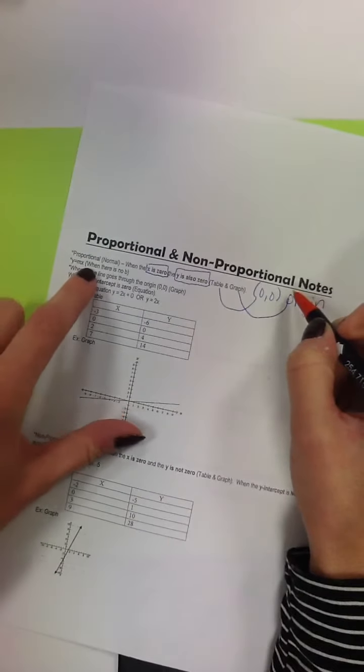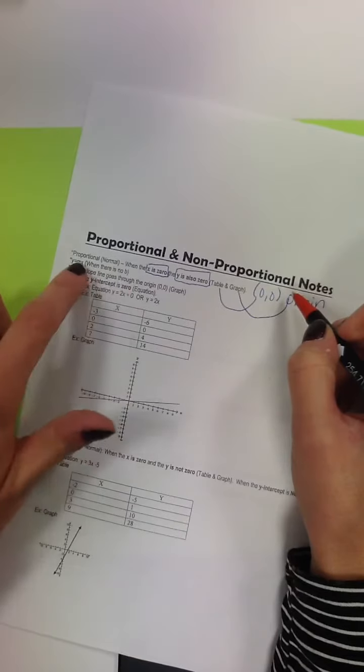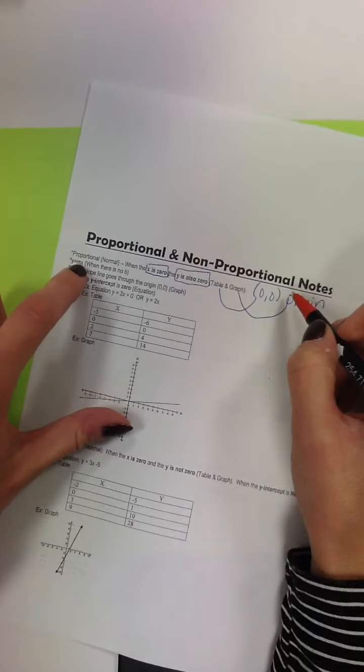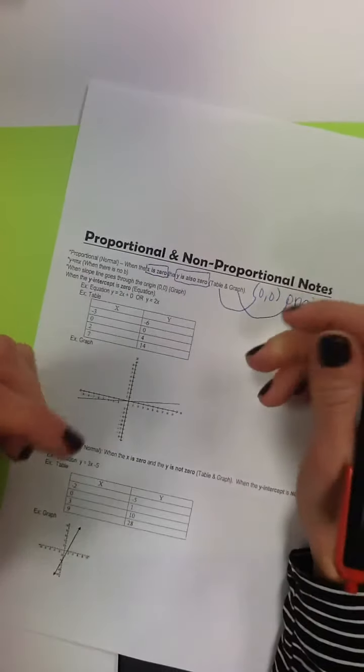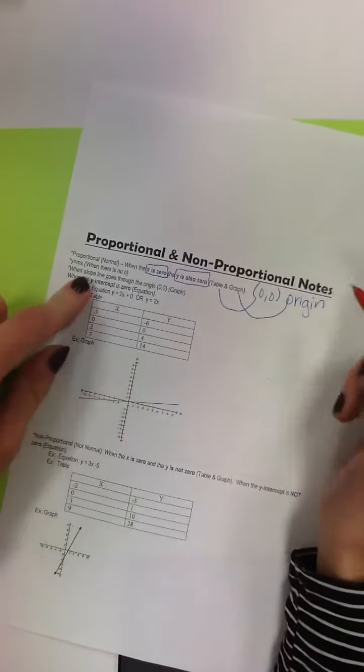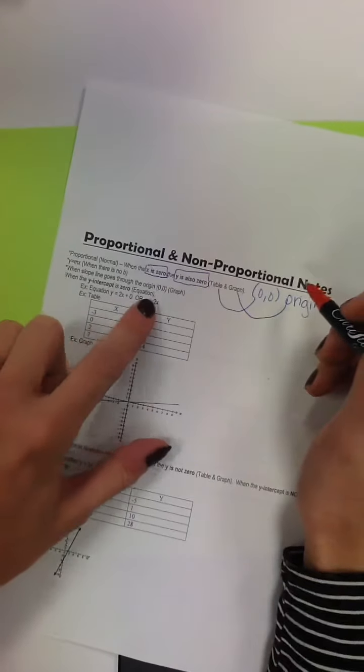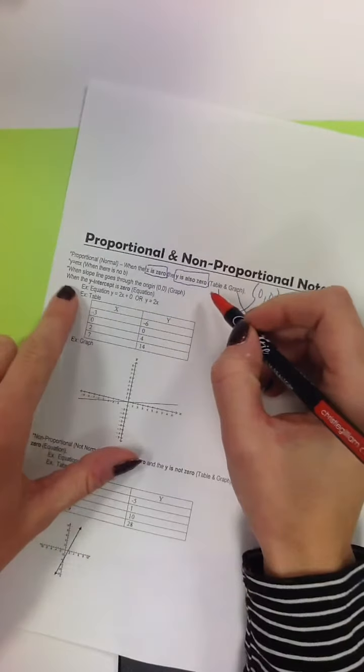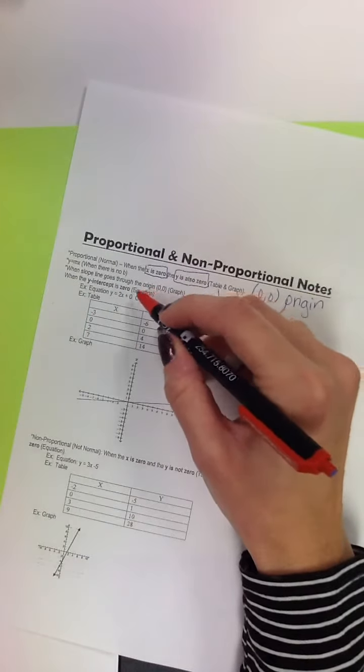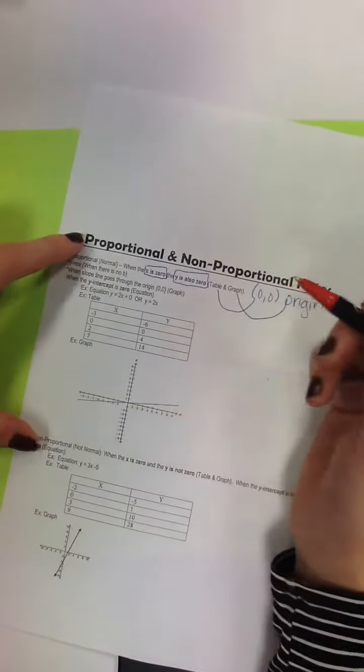Y equals mx plus b when there is no b. So like we did yesterday, the proportional equations, y equals mx, no b, or plus 0 if b is 0. When the slope goes through the origin, 0, 0, or the graph, when the y-intercept is 0, like in an equation. So this is all proportional.